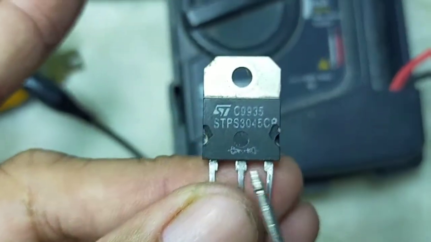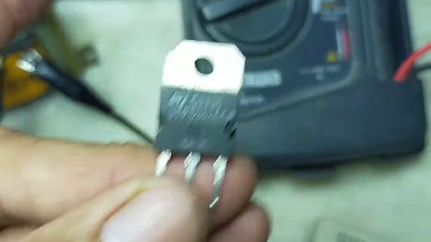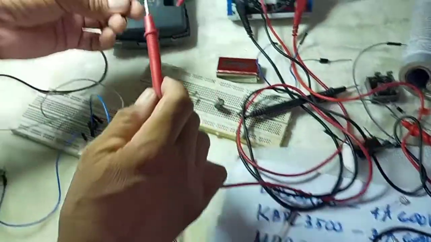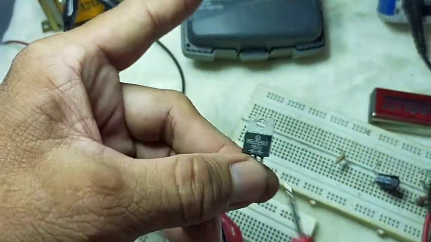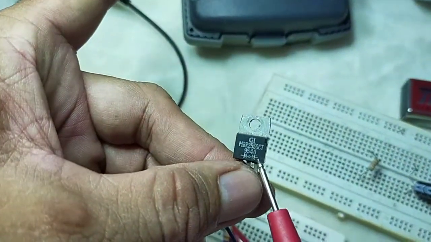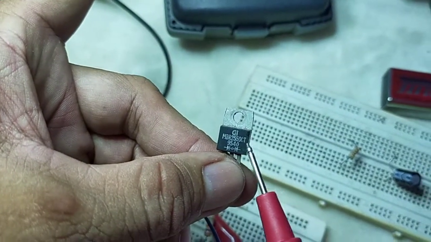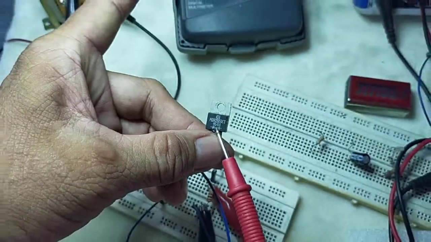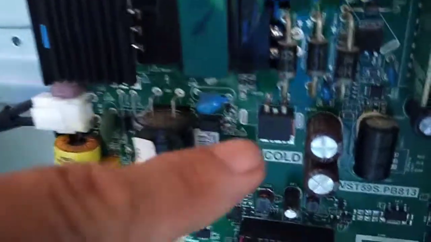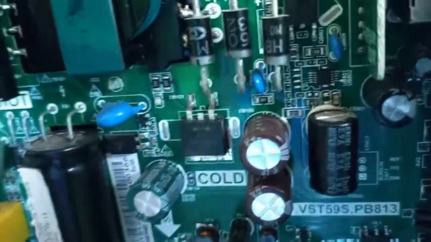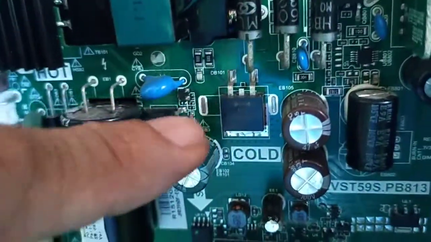We have here this one here, inverse connection. Also here we have here. This manifests that this is a dual rectifier. No? Okay. That is why we have here also this main board of the LED TV uses dual rectifier.